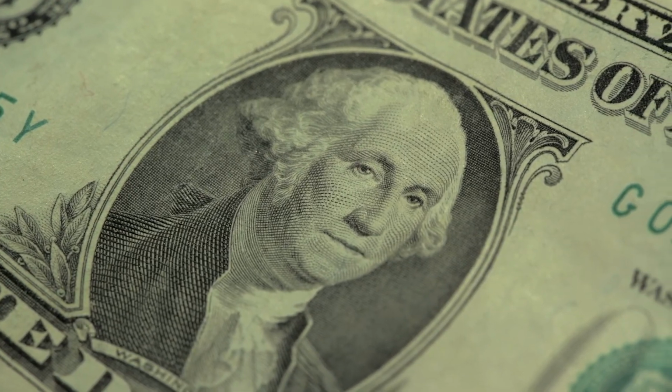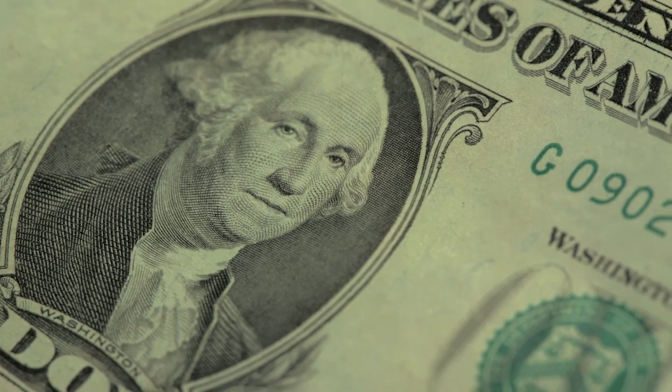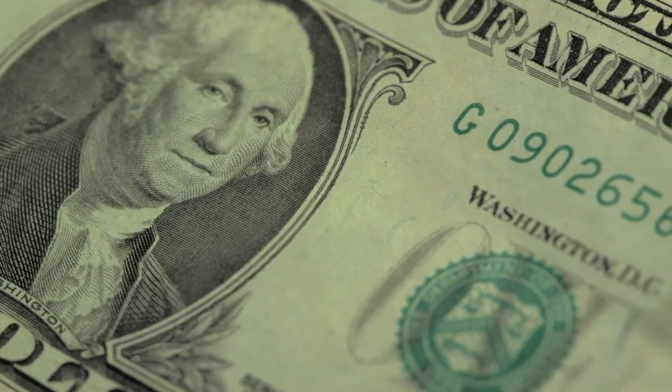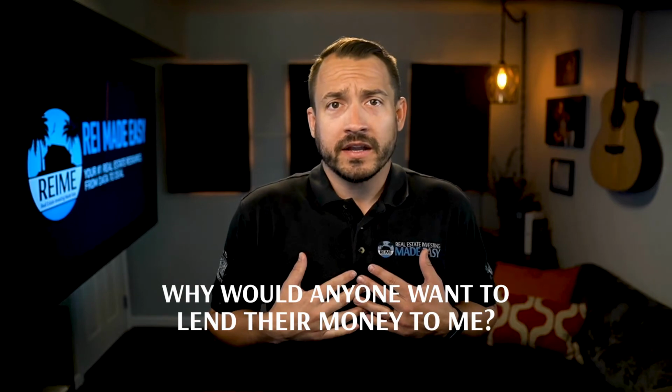So let's talk about private money lenders for your real estate deals. Now, with any real estate purchase, the money has to come from somewhere, but it doesn't have to come from your pocket. If you're already investing, you know that big piles of money in the bank are just losing value, especially as inflation goes wild. And that is the answer to the most common question that I get. Why would anyone want to lend their money to me? Because their money is otherwise losing value.